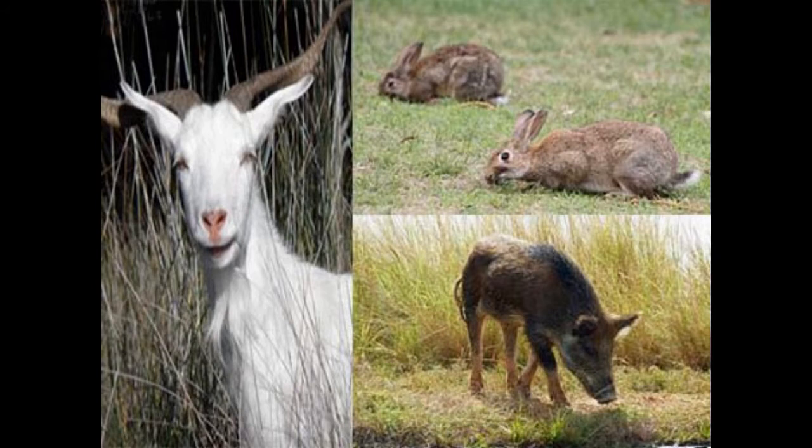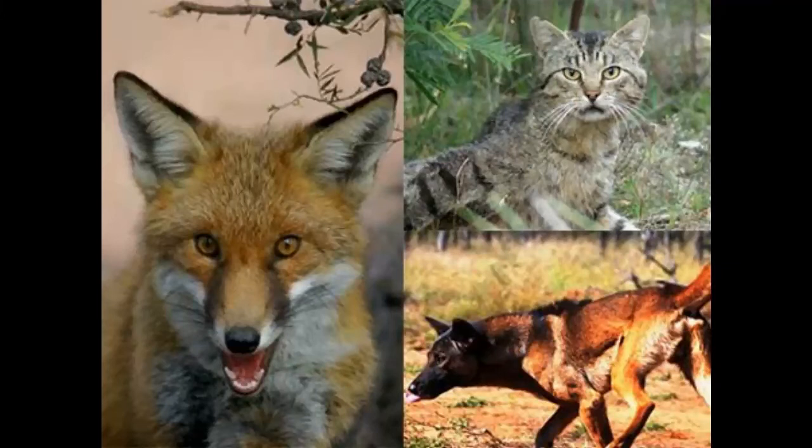They also cause the problem of degrading land and changing the native plant composition, which has been identified as a key threatening process under the Commonwealth's Environment Protection and Biodiversity Conservation Act. They also contribute to the decline of many native plants and animals.